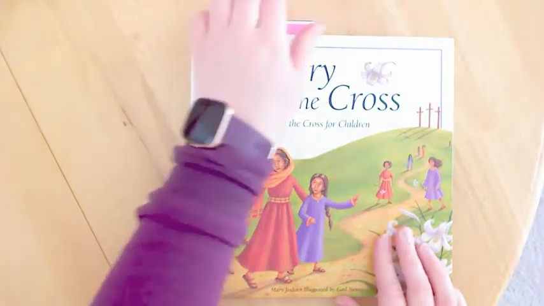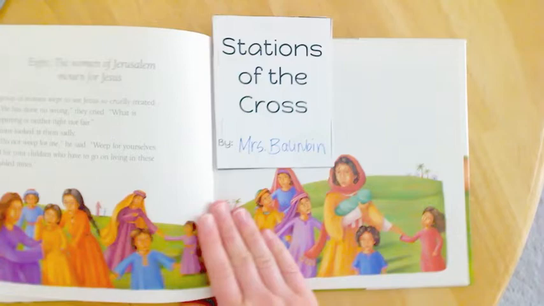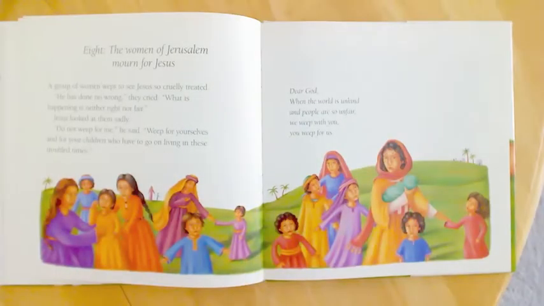So find a prayerful spot. If you would like to follow along in your Stations of the Cross book, you can. Otherwise, you can just close your eyes and listen or read along as I go.